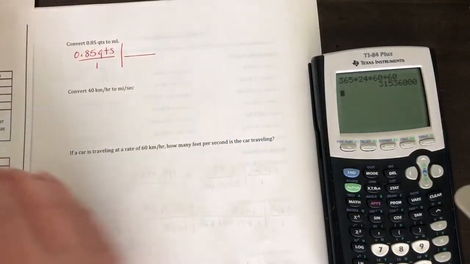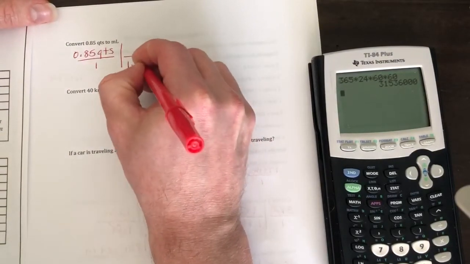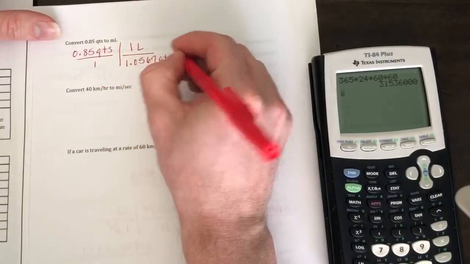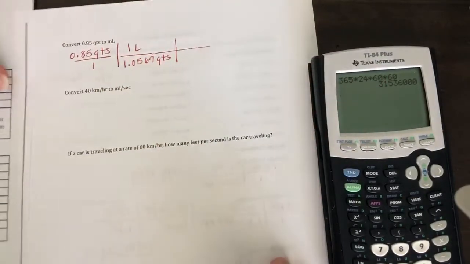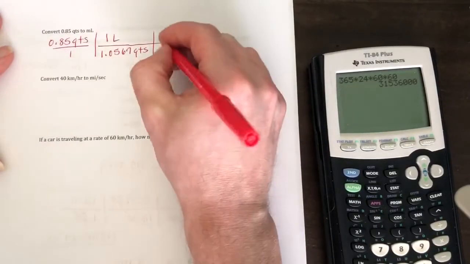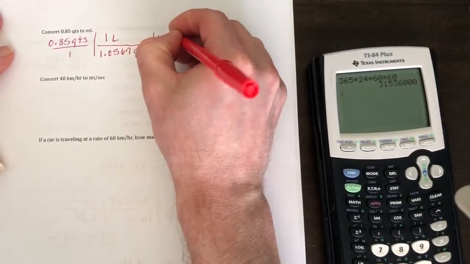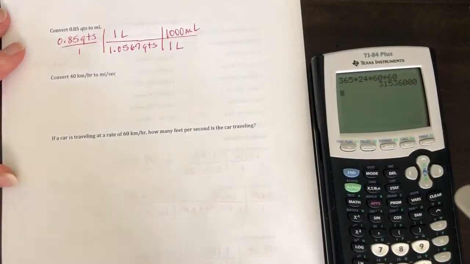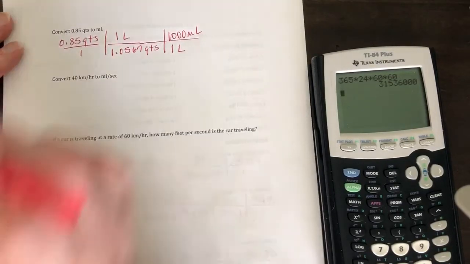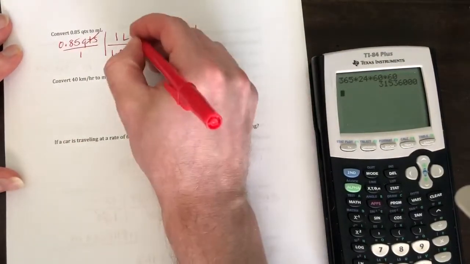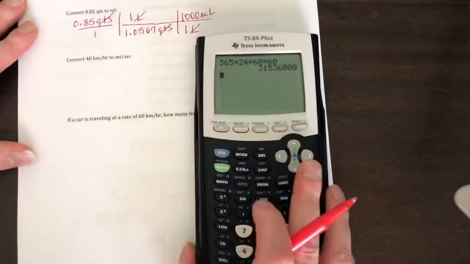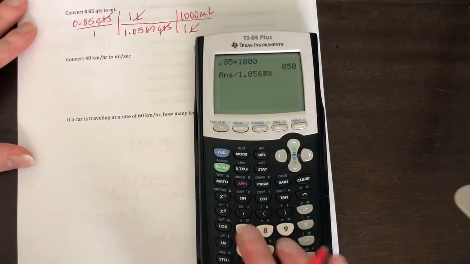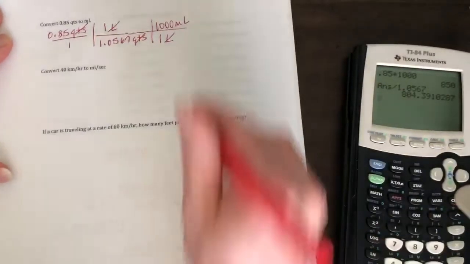So from our chart, there's 1.0567 quarts to 1 liter. And then we know from our metric system stuff that 1 liter has 1,000 milliliters. Okay? So milli means 1,000th. So there's 1,000 of them in 1 liter. Quarts will cancel with quarts. Liters will cancel with liters. So we're going to multiply across the top and divide by the bottom. And you get 804.39.